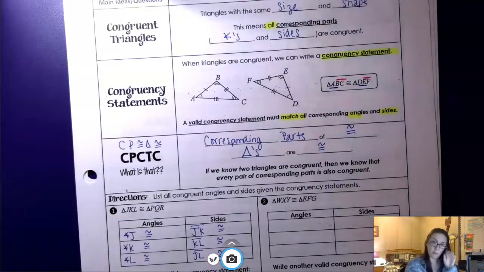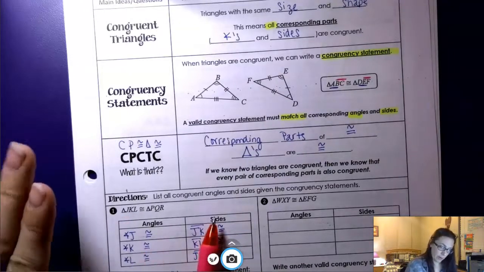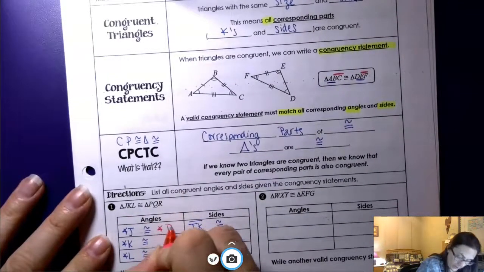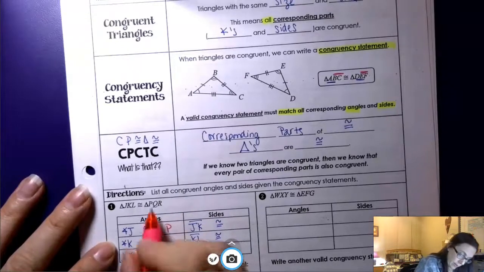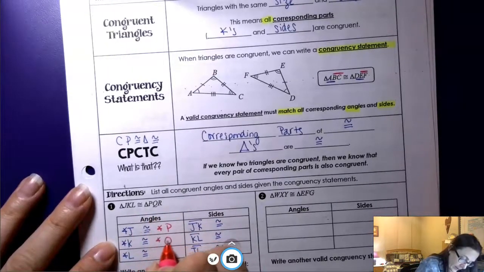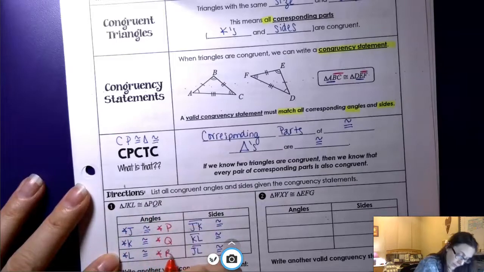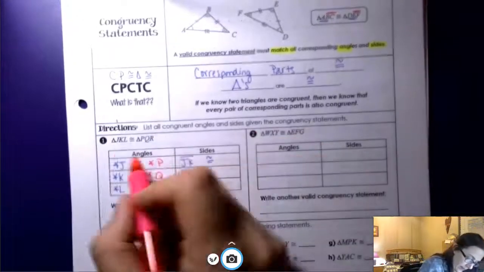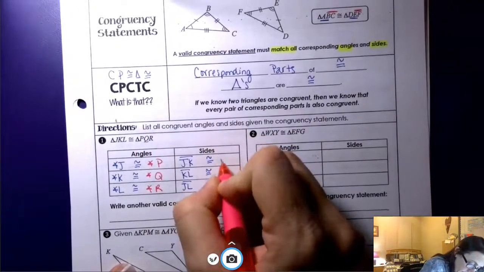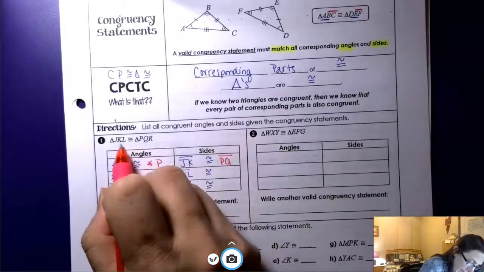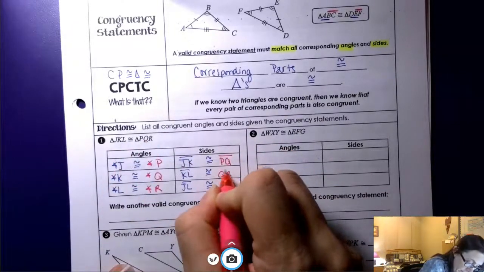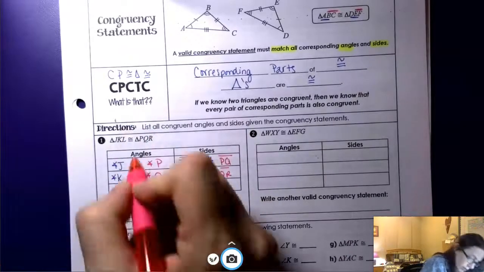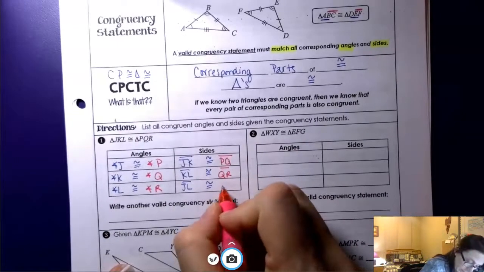So what we want to do is if we're naming the congruent parts, angle J has to be congruent to angle P. It's in the same corresponding position. Angle K has to be congruent to angle Q. Angle L to angle R. They're in the same corresponding position. Same thing happens with the sides over here. So JK is going to be congruent to PQ. KL would be congruent to QR. And JL would be congruent to PR. So you know they're in the same position.